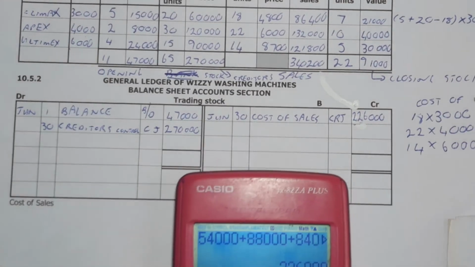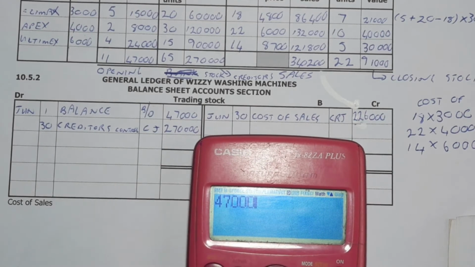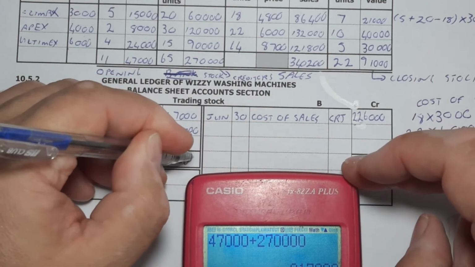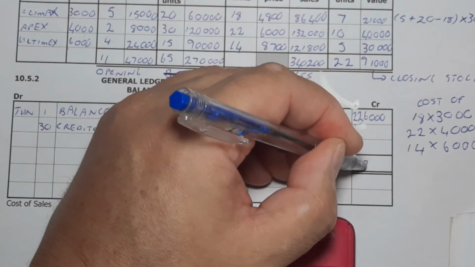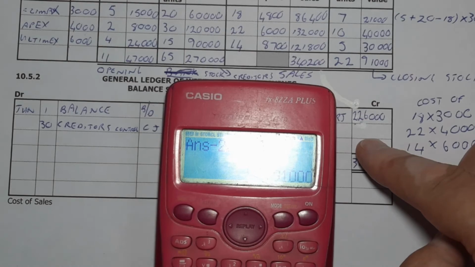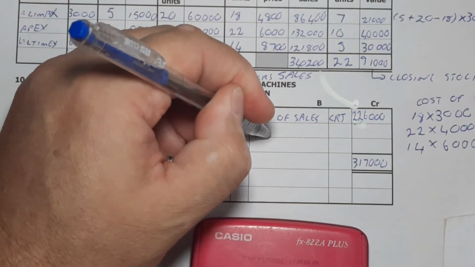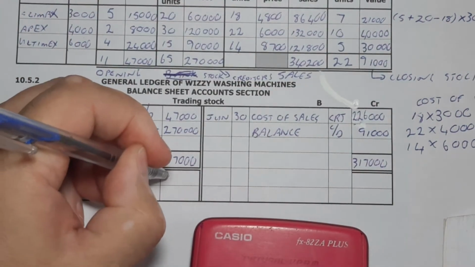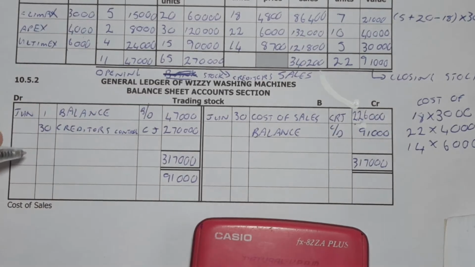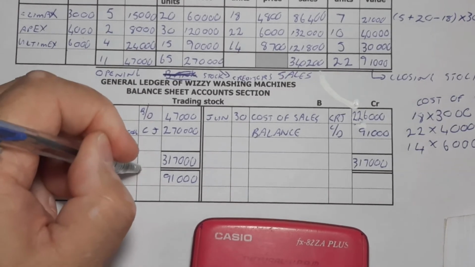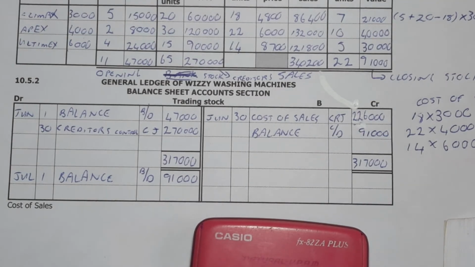And we would take the debit side, the 47,000 plus 270,000 gives us 317,000, which we also write on the credit side, minus the cost of sales, which is 226,000, gives us a balance carried down of 91,000 and a balance brought down of 91,000 on July the 1st. Balance brought down.